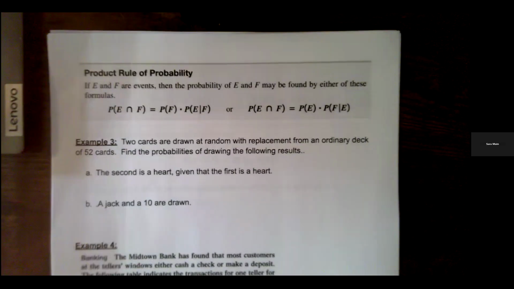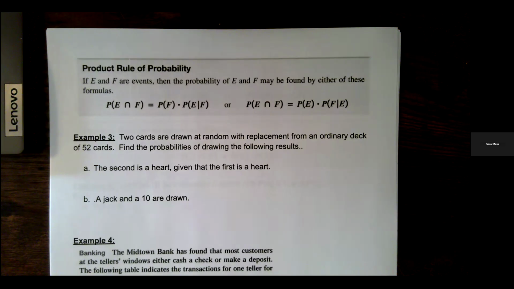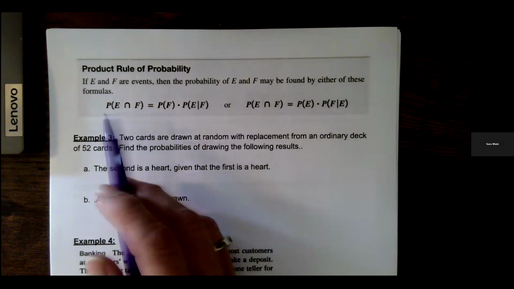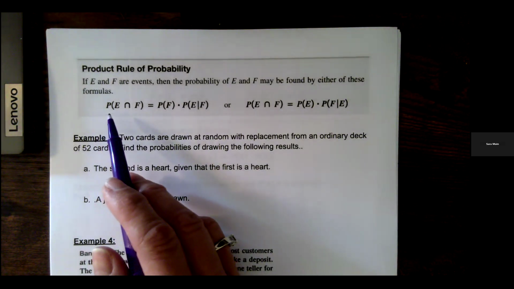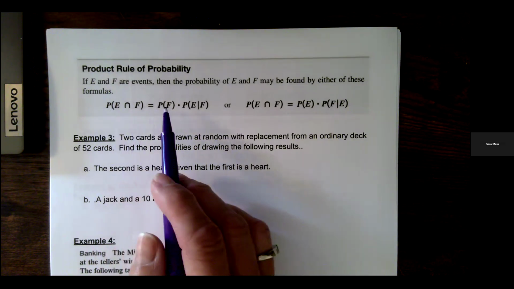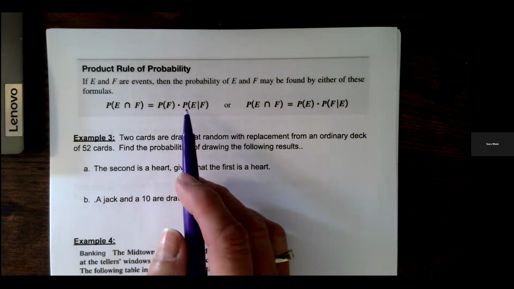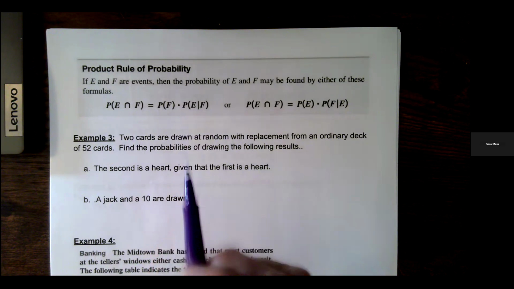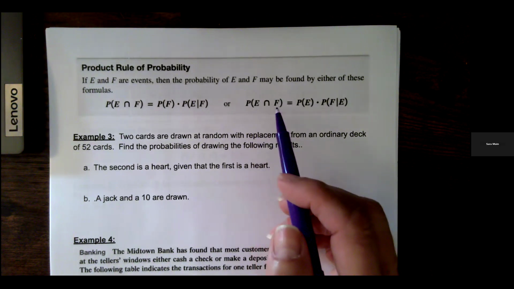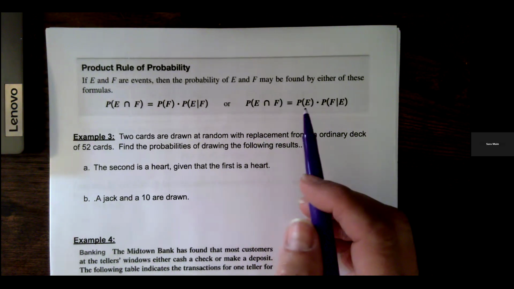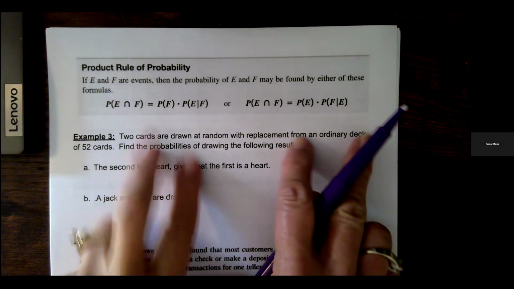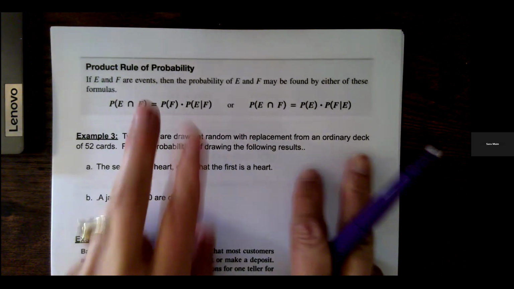The product relation of probability. If E and F are events, then the probability of E and F may be found by either of these formulas. The probability of E and F, the intersection, is equal to the probability of F times the probability of E given F, or, I'm sorry, E intersection F can also be found by the probability of E times the probability of F given E. So you have to know these 4 situations, either these 2 or these 2.